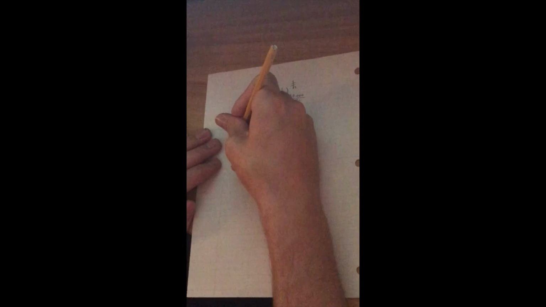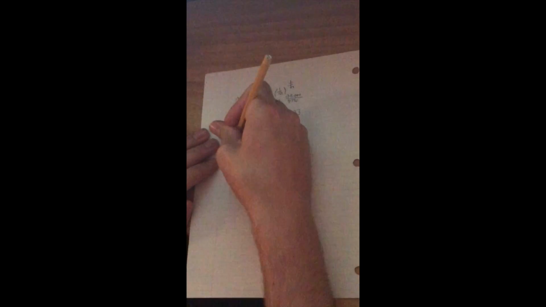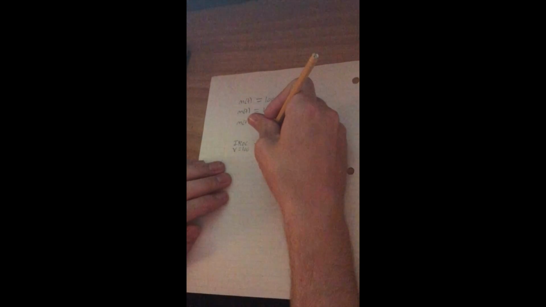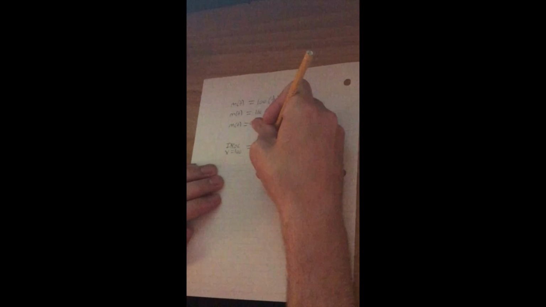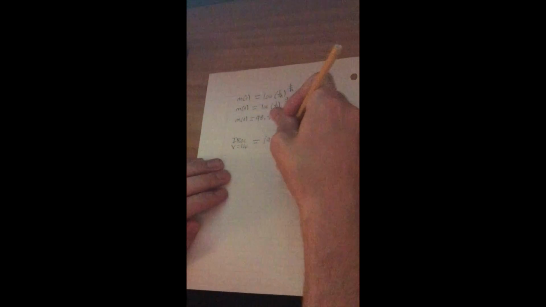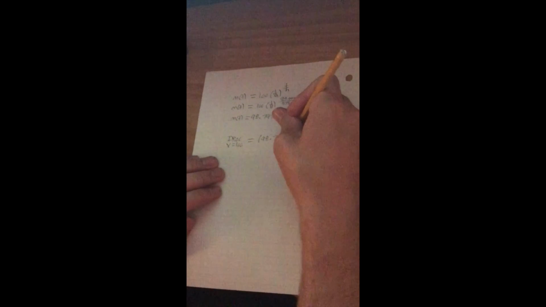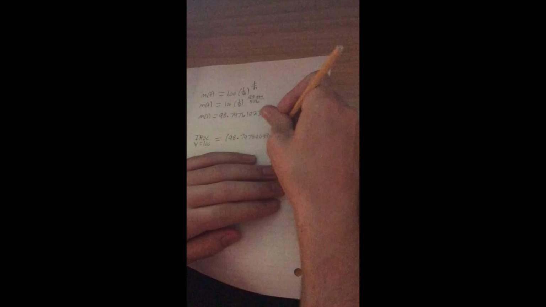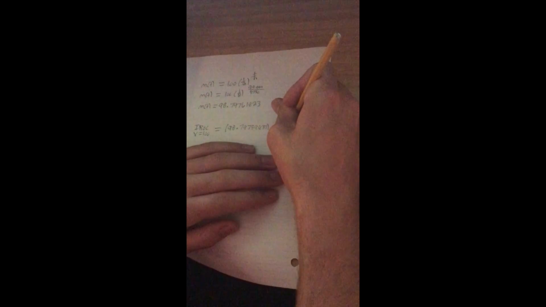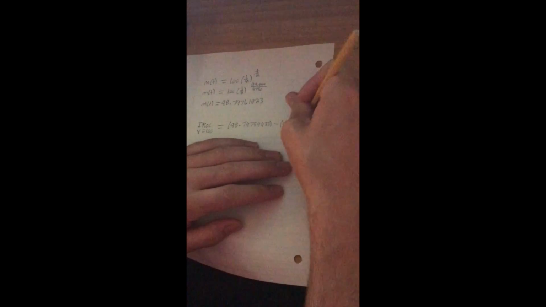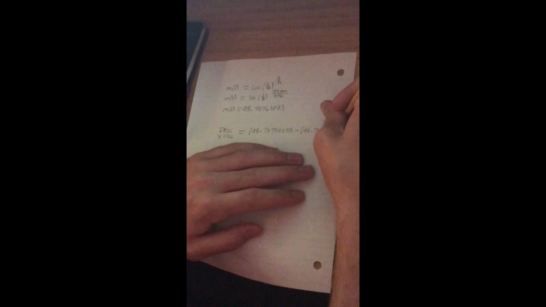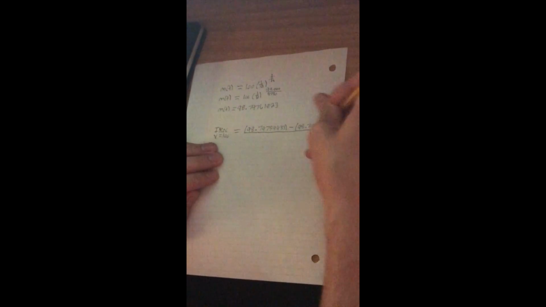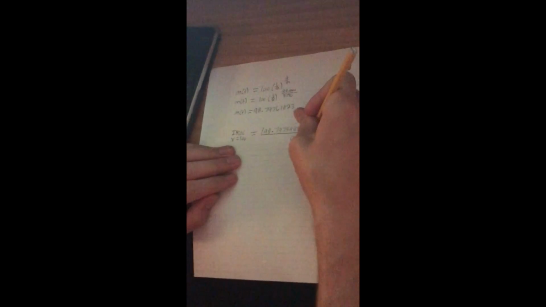So now we must sub these back into our instantaneous rate of change equation. So that's going to be IROC at x equals 100 equals 98.79759433 minus 98.79761823, all over 0.002.